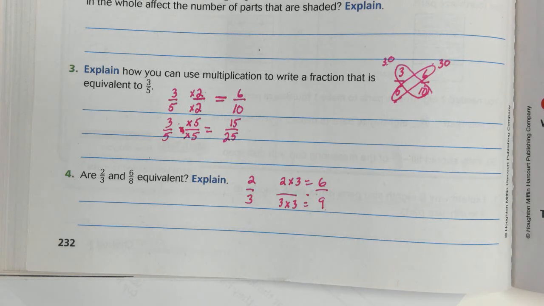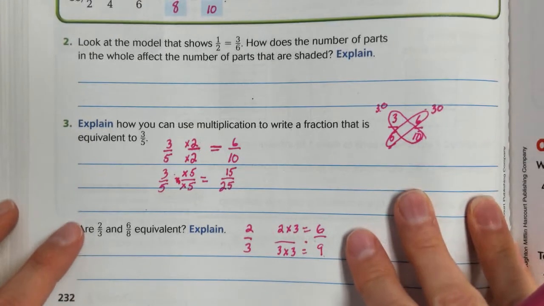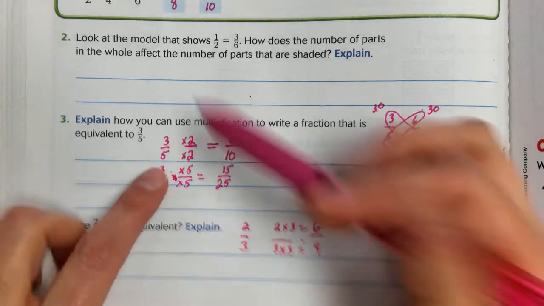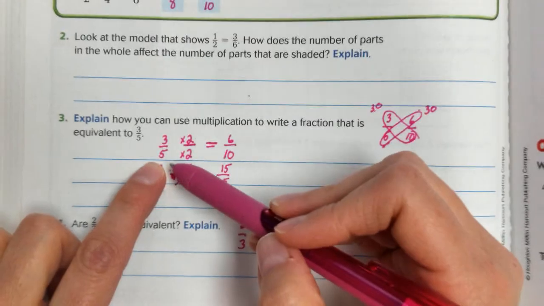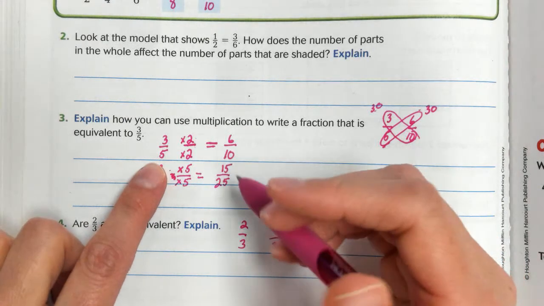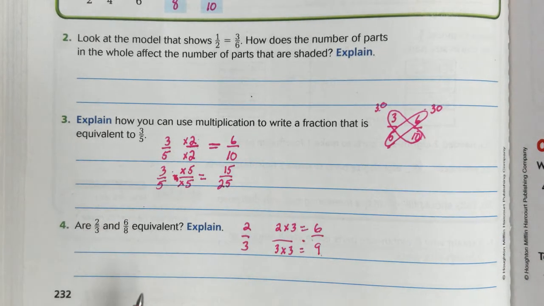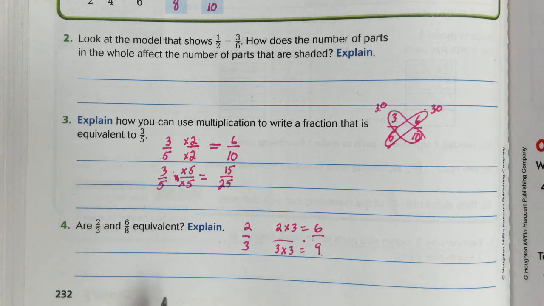Where are you? I know, but I don't understand. Do I multiply the numerator times the denominator? Is that what you're asking? No, I do not multiply the numerator times the denominator. I never multiply the numerator times the denominator.